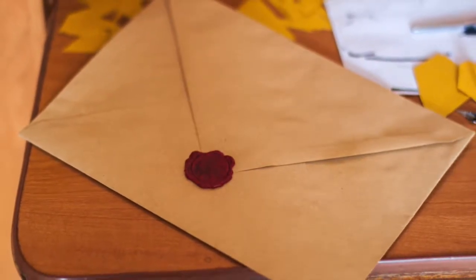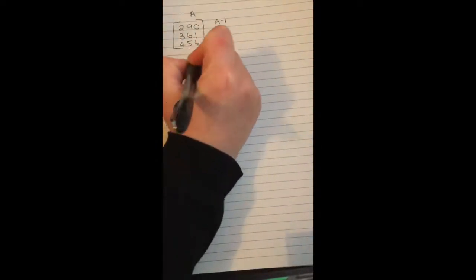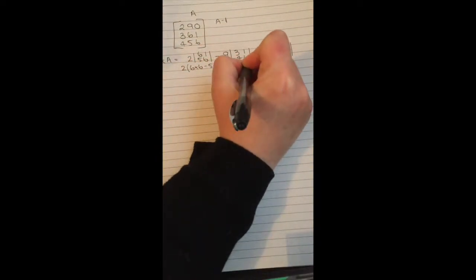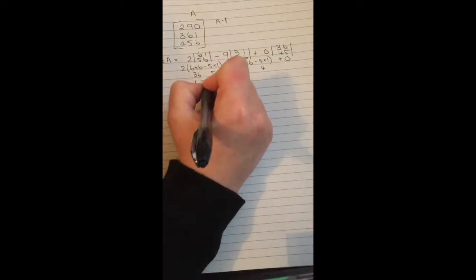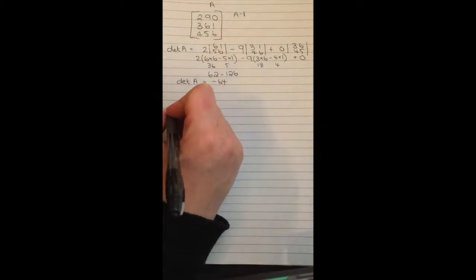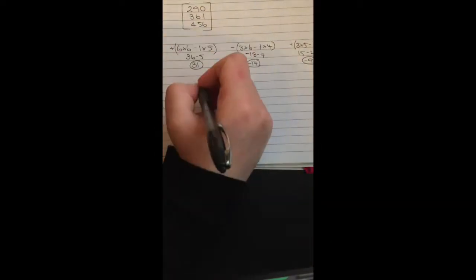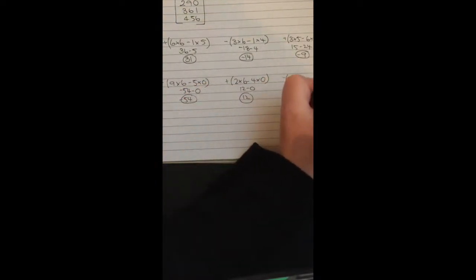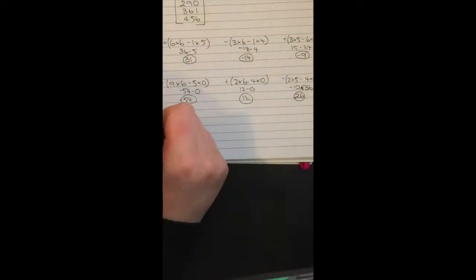Now, the key here is that the recipient needs the inverse code that you've used to encrypt. So what we need to do is work out the inverse of the 3 by 3 square matrix. To work out what your decode key is, you first need to find the determinant of your key matrix.